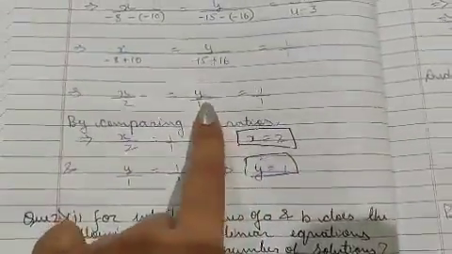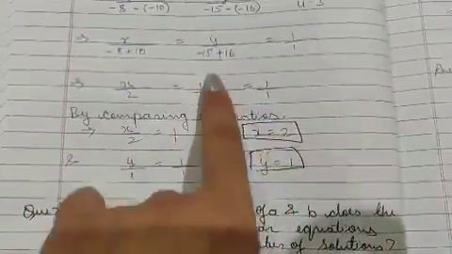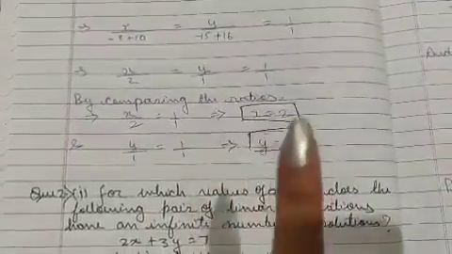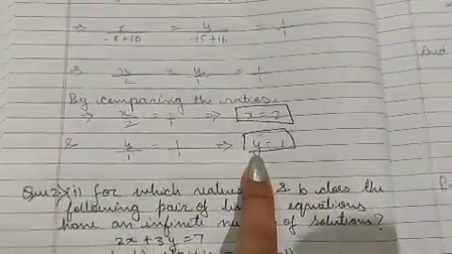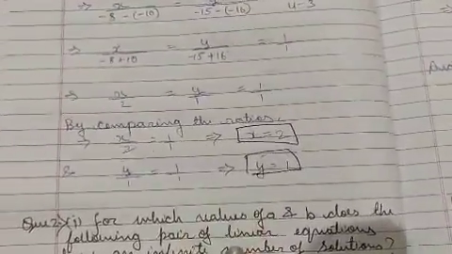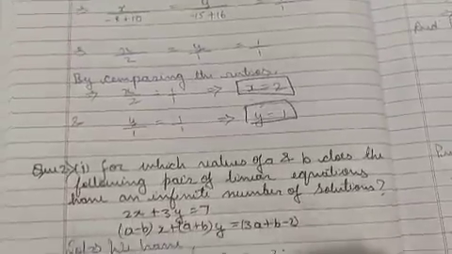Now to get the value of y, we'll compare these two fractions. So y upon 1 is equal to 1 upon 1. So we'll get y is equal to 1. So this method was the cross multiplication method to find the solution of a pair of linear equations. Okay. Now we'll do some more questions of the same exercise.